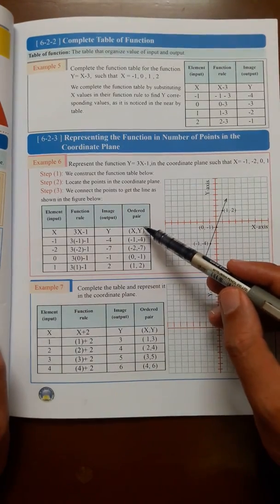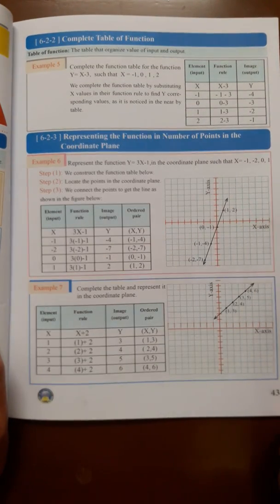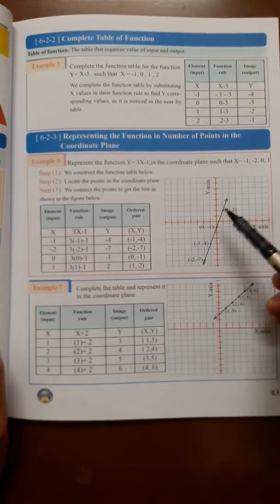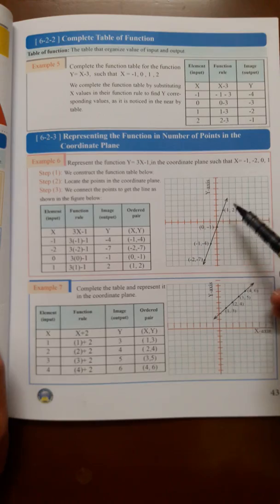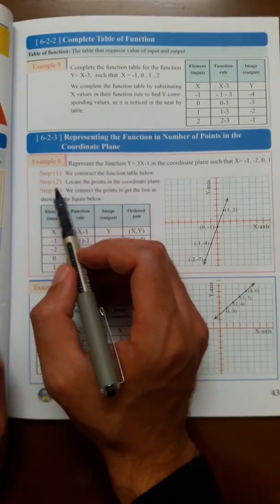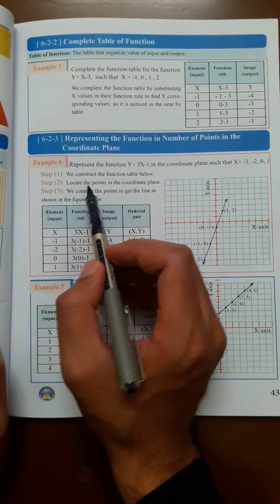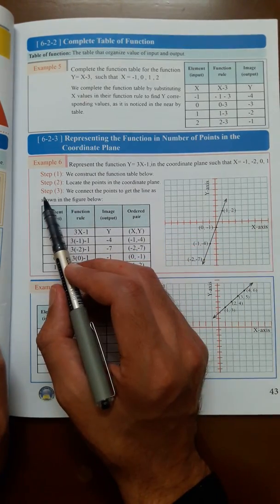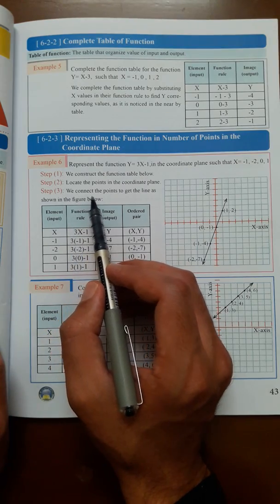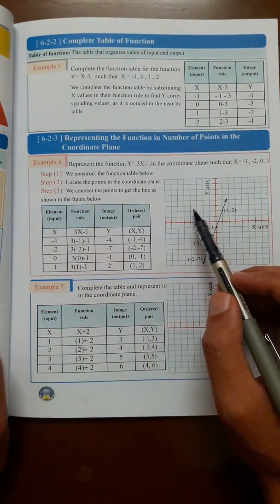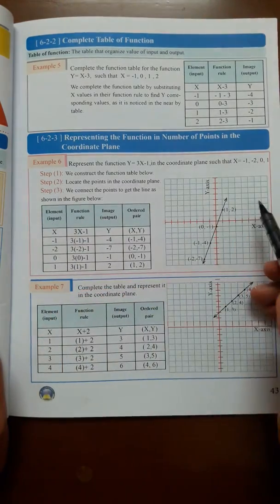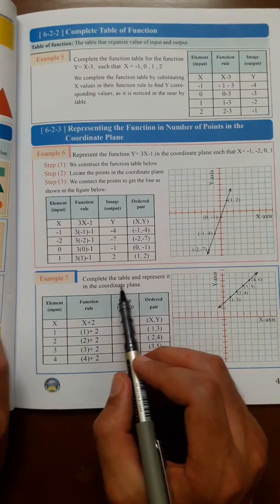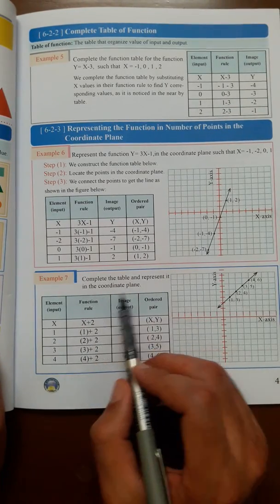Now we will represent these points in the coordinate plane or determine these points in the coordinate plane. Then we connect between the points to get the line. Step 2, locate the points in the coordinate plane، يعني نحدد النقاط في المستوى الإحداثي. Step 3, we connect the points to get the line as shown in the figure below، كما موضح في هذا الشكل.